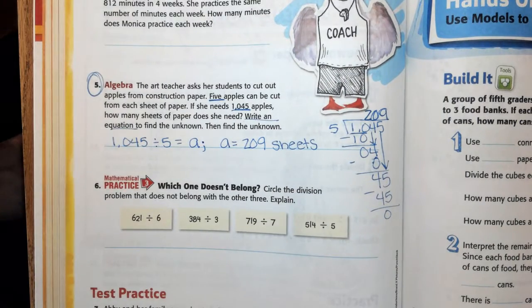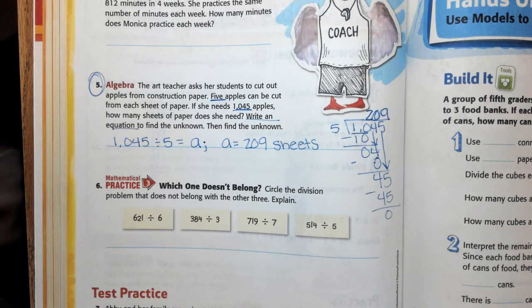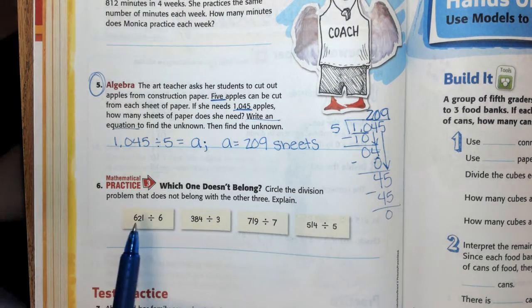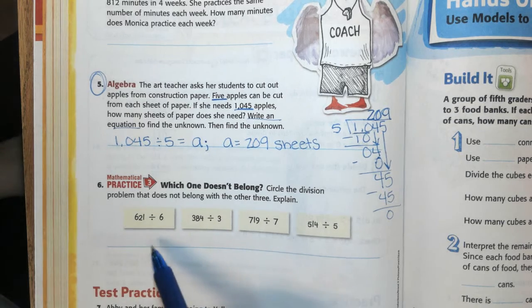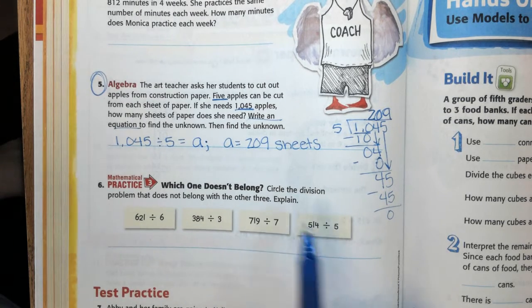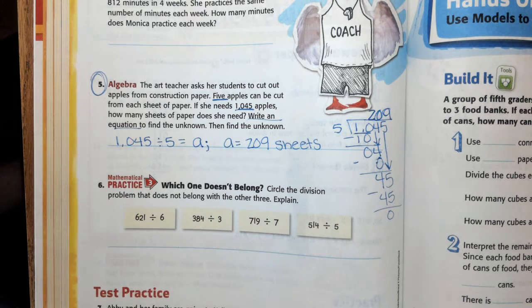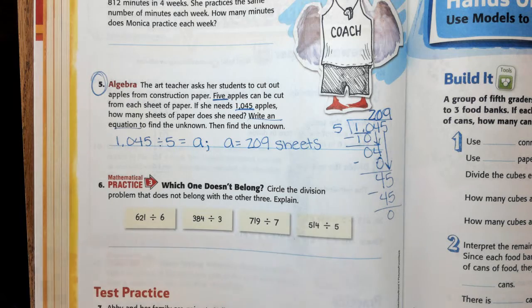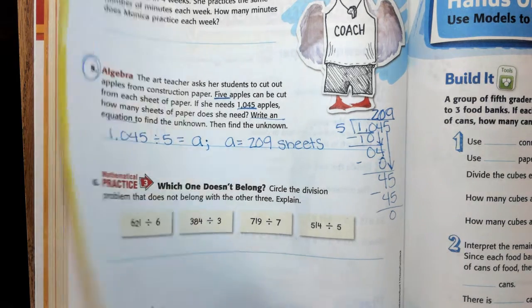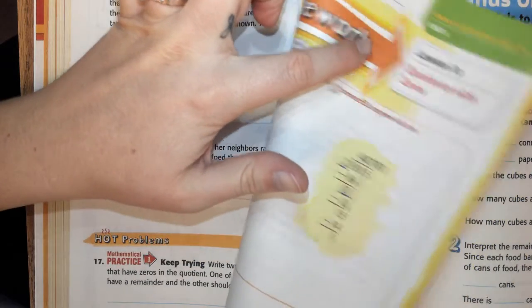Okay? Alright, number 6, I'm not going to do it for you, but we're going to talk about it for a second. So you need to be solving each one of these. So do your work underneath each one. Decide which one does not belong with the others. I think that there will be something in the process that doesn't match, or the answers don't match. Maybe they have different amounts of digits. Maybe you had to use the quotients with 0 process in it.